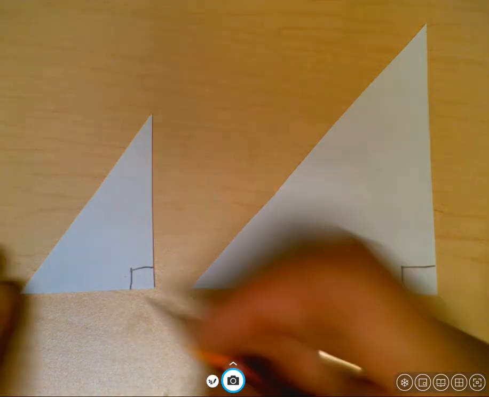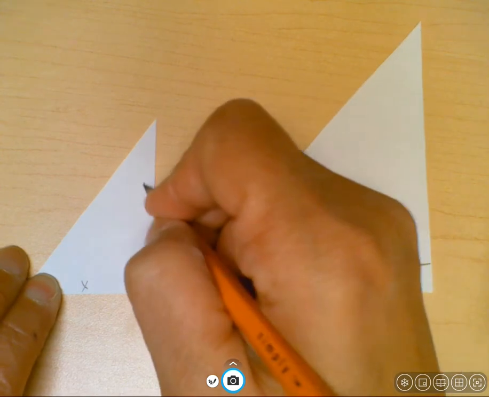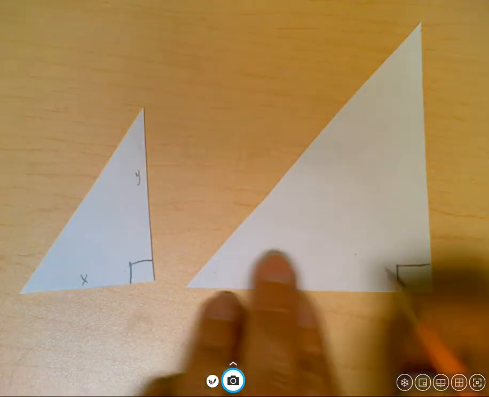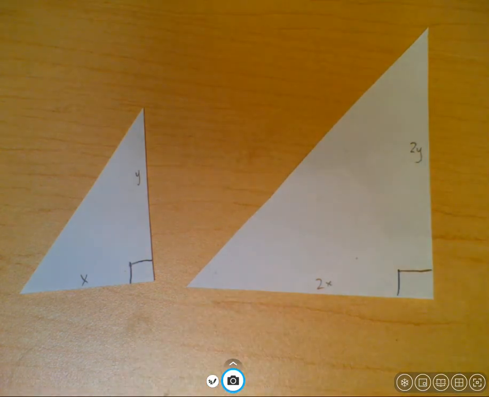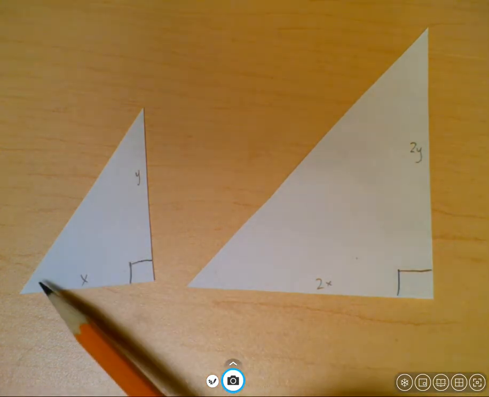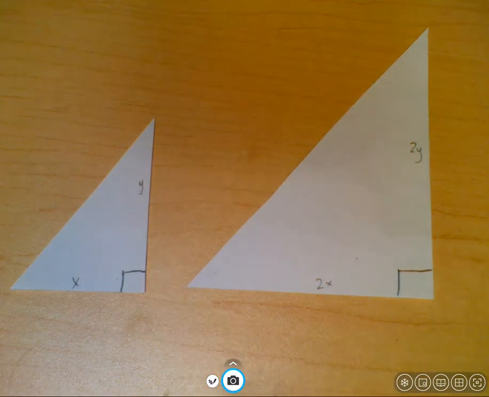So if this side length was x and this was y, then this side length is 2x and this is 2y, right? And then the hypotenuse will also end up being twice the hypotenuse of this one. When we have this situation, these triangles are called similar. Similar triangles, or similar shapes in general, have the same shape. So to get the same shape, we have to have all of the angles equal.